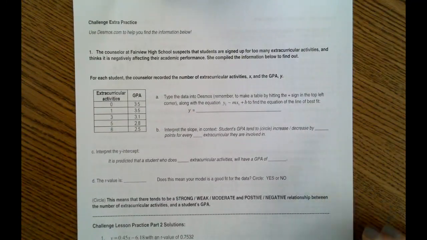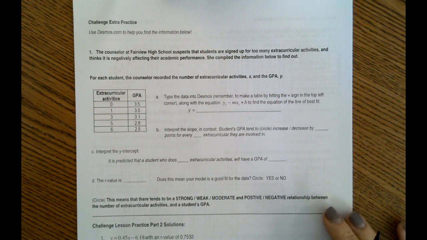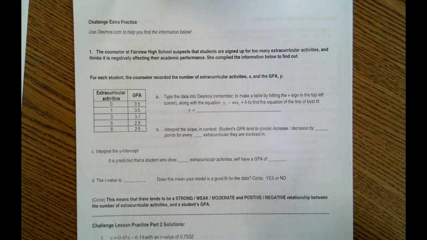Okay, group, this is our challenge extra practice. It says, use Desmos to help you find the information below. The counselor at Fairview High School suspects that students are signed up for too many extracurricular activities and thinks it's actually negatively affecting their academic performance. She compiled the information below to find out.